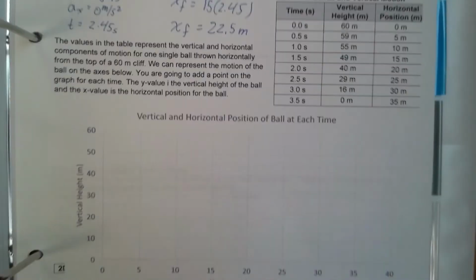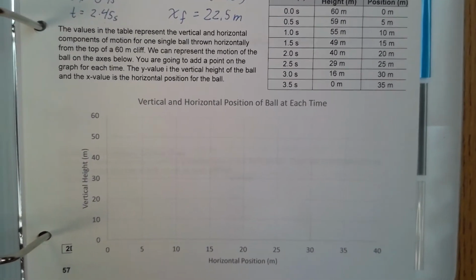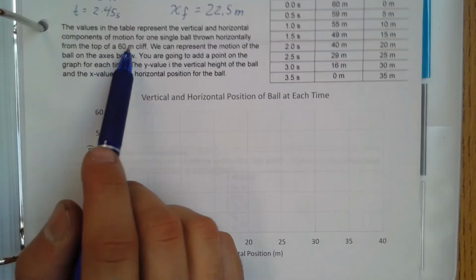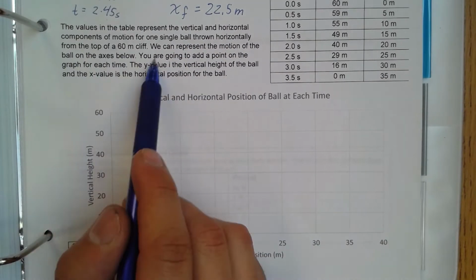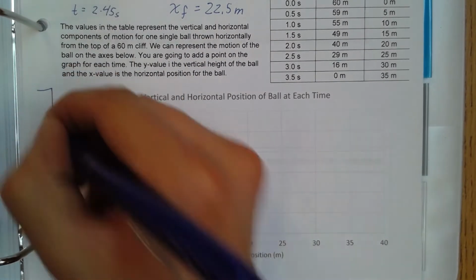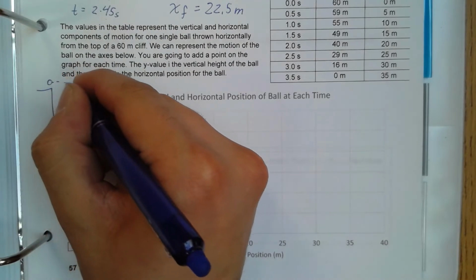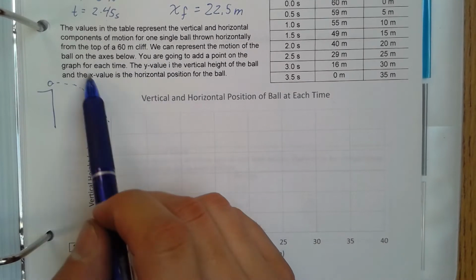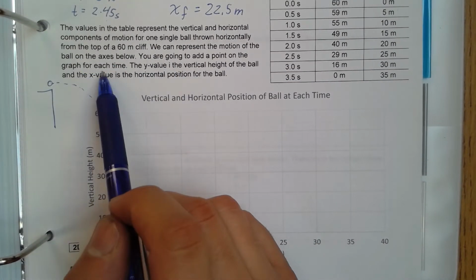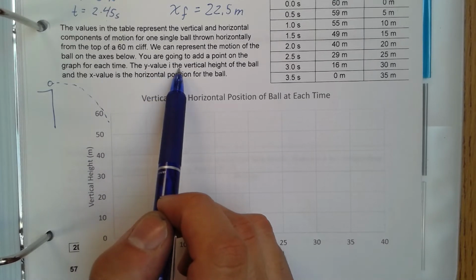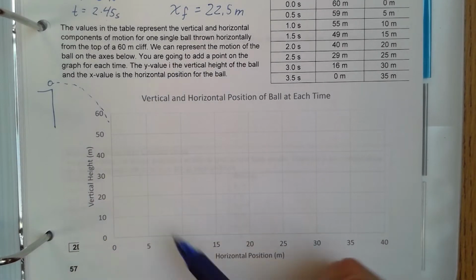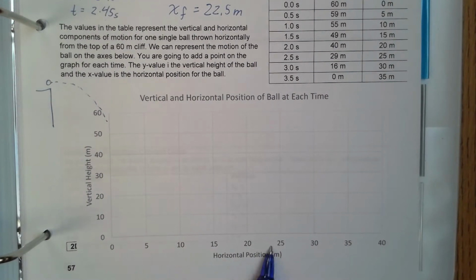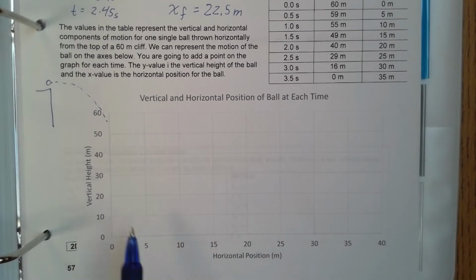We also are going to think about it in terms of motion graphs. Okay? So the values in the table represent the vertical and horizontal components of motion for one single ball thrown horizontally from the top of a 60-meter cliff. So we have to imagine we have this cliff, I have a ball, and I throw it like this. That's how it's moving. Okay? We can represent the motion of the ball on the axes below. We're going to add a point on the graph for each time. The y value is the vertical height of the ball, and the x value is the horizontal position. Okay? So notice this is a position graph, not a position-time graph.